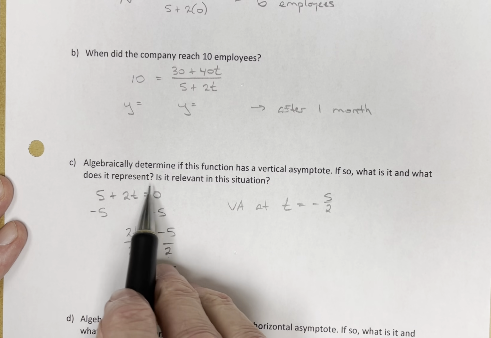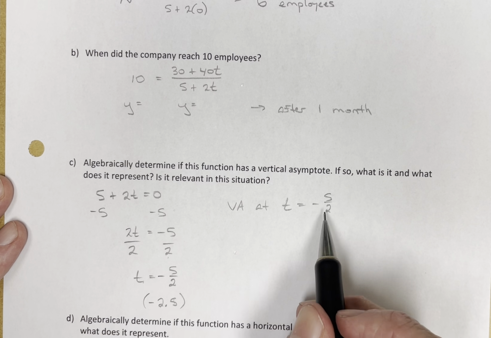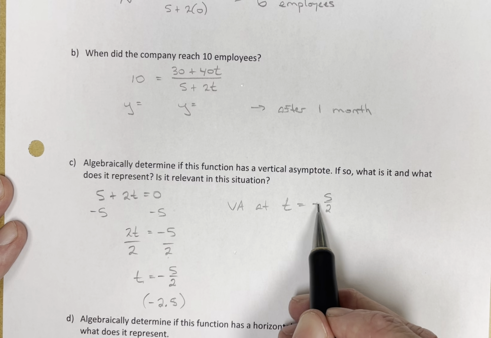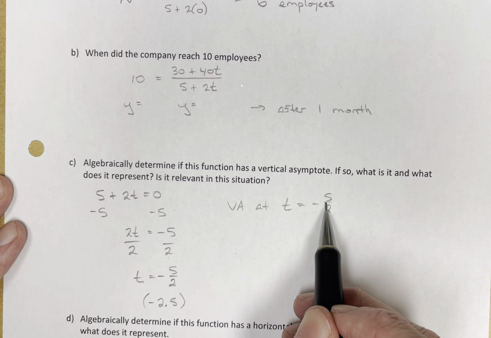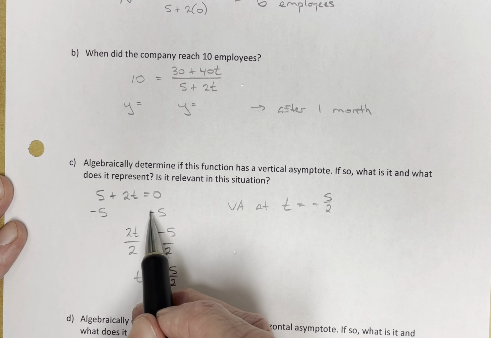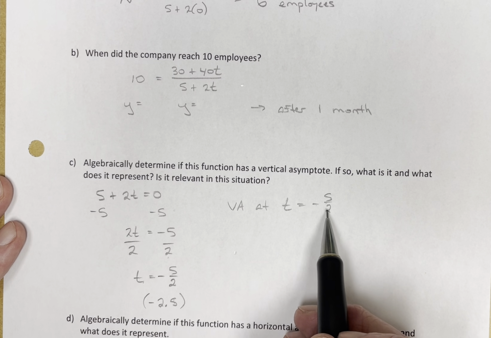What does it represent? It represents that at negative 2.5 months, so 2.5 months before it was even organized, we cannot calculate the number of employees. Well, no, duh. It's 2.5 months before you even put it together, so you certainly cannot calculate the number of employees before things even started.